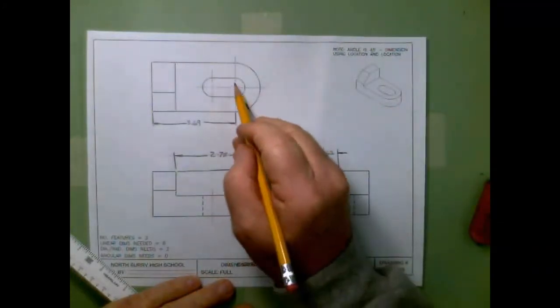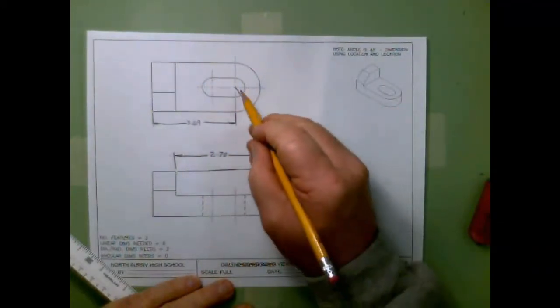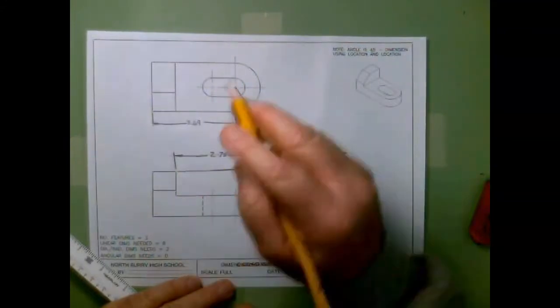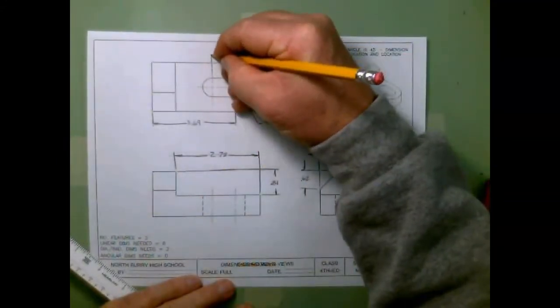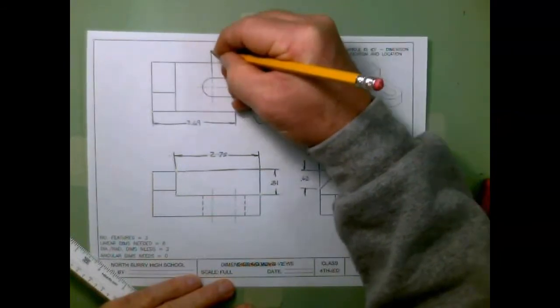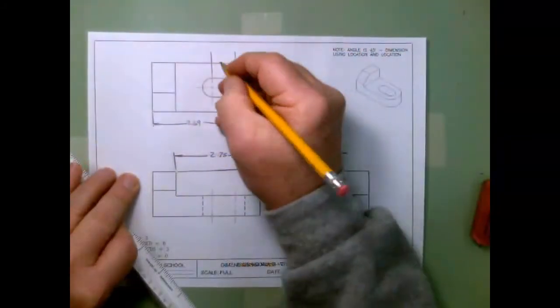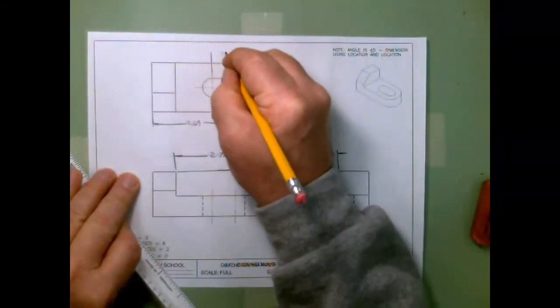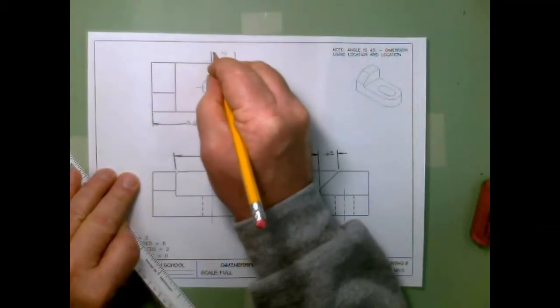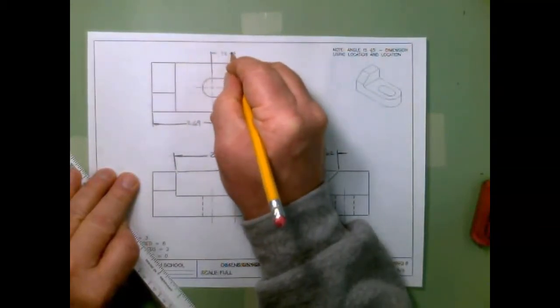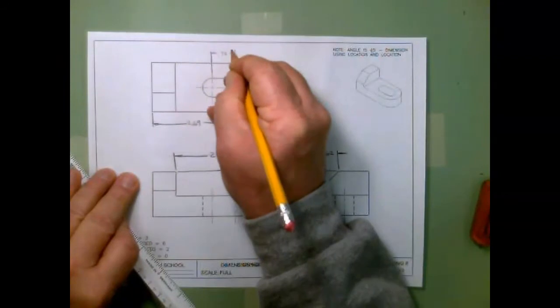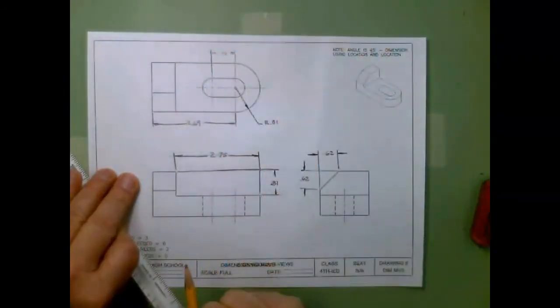All right, how about the slot? Well, look, we know where this one's located because it shares a center point. So watch this. Let's locate between these two. Extend that center line out, extend that center line out. And it is 3/4 of an inch. 0.75. Okay. Pretty good there.